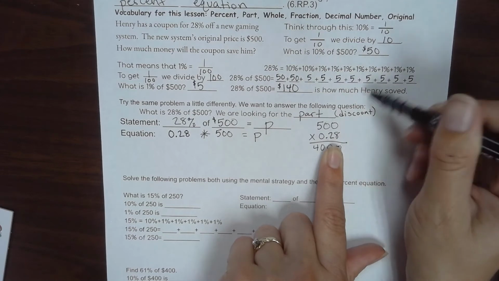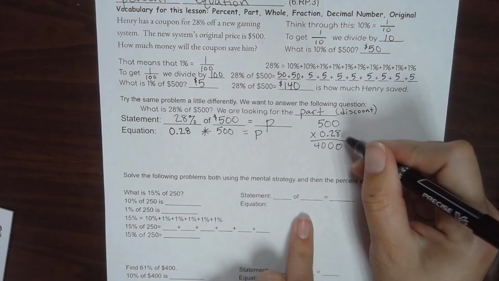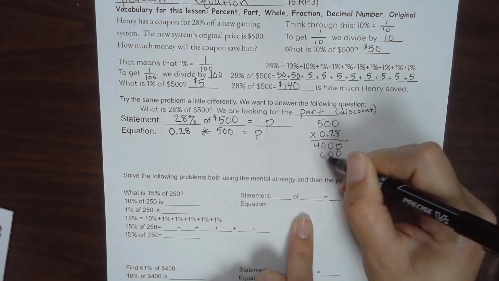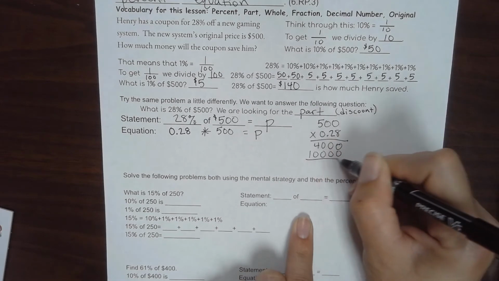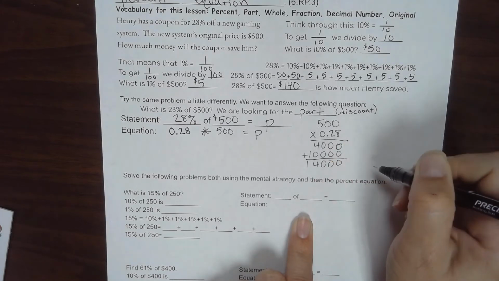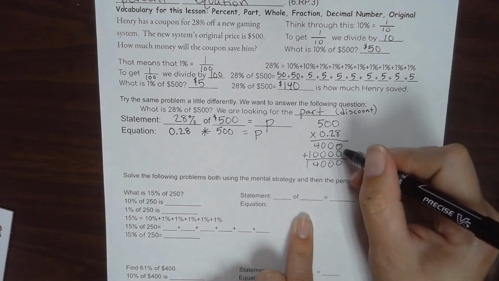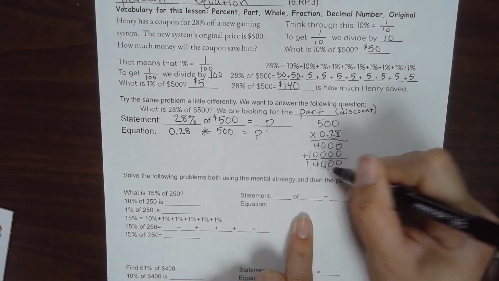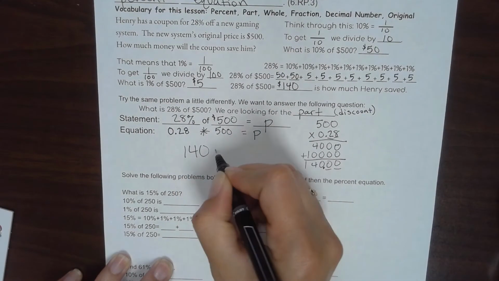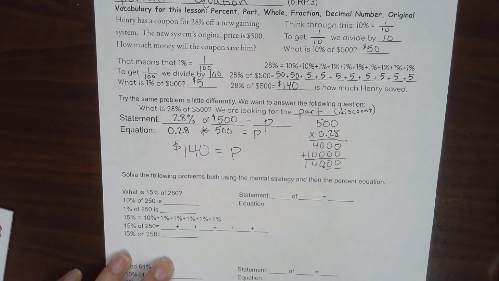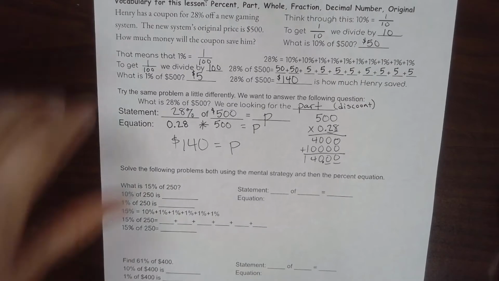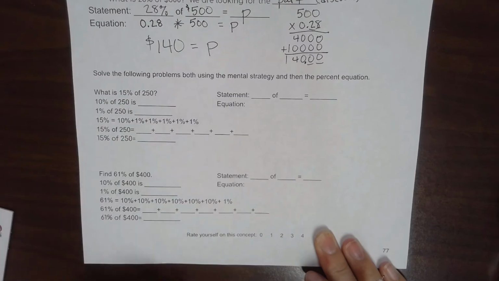8 hundredths times 500. Okay, next place, placeholder 0, 2 times 0 is 0, 2 times 0 is 0, 2 times 5 is 10. Add it up. 0, 0, 0, 4, 1. We have 2 places behind the decimal, 2 behind the decimal. We get $140. So when I did this, we got 140. That's the part he is saving. So 2 different ways, we still got $140.